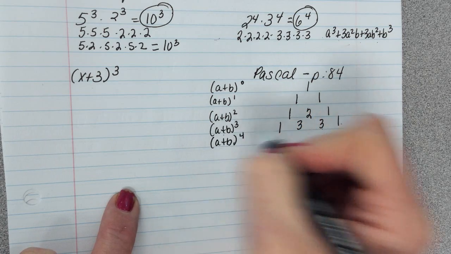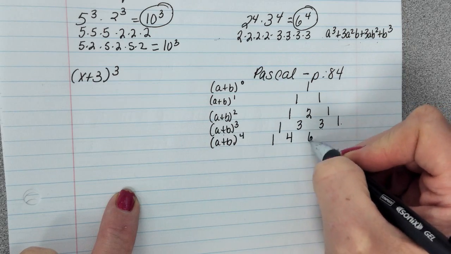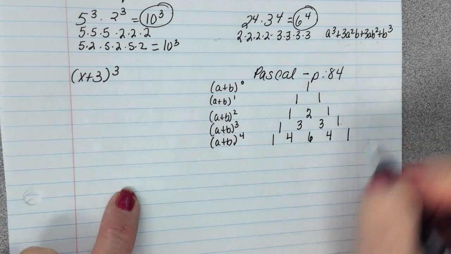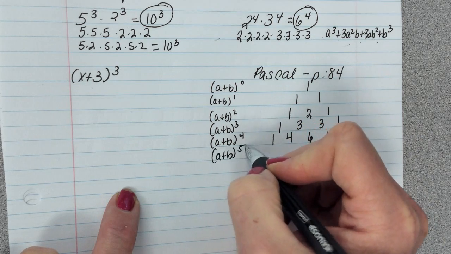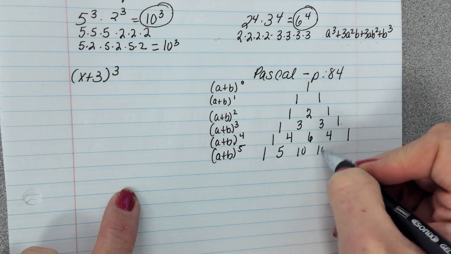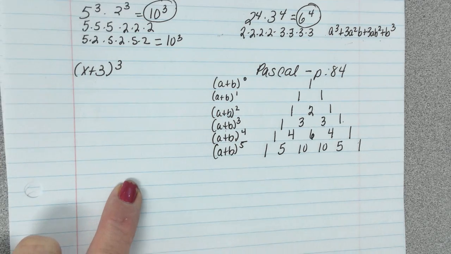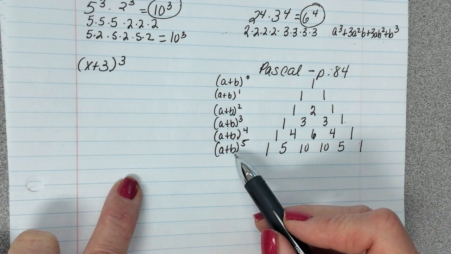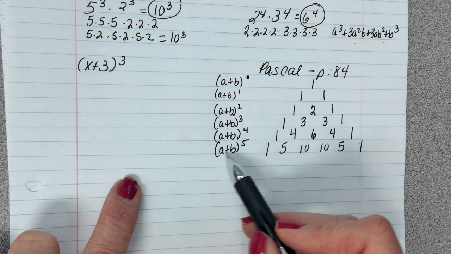So it continued like this. He did a plus b to the 4th. The coefficients ended up being 1, 4, 6, 4, 1. A plus b to the 5th. He figured that out. That was a 1, 5, 10, 10, 5, 1. Can you see what I'm doing there to develop this triangle? So how that helped him was because he could expand this so quickly now.